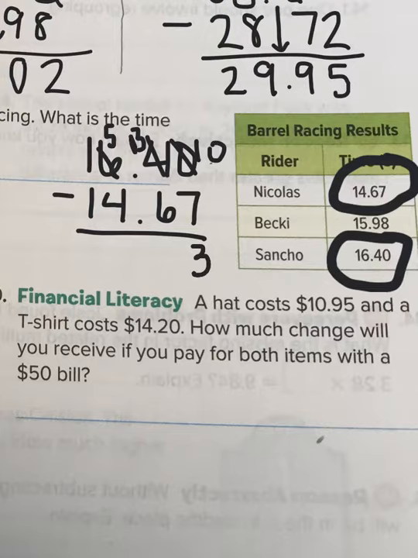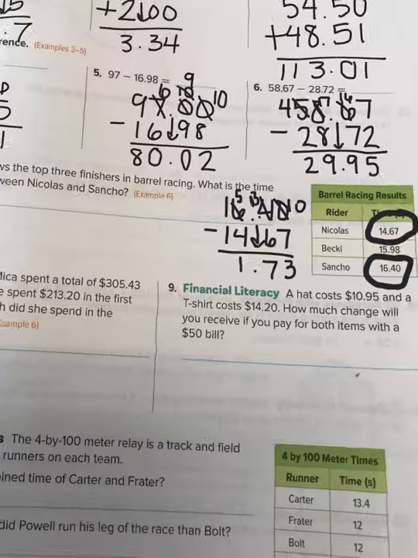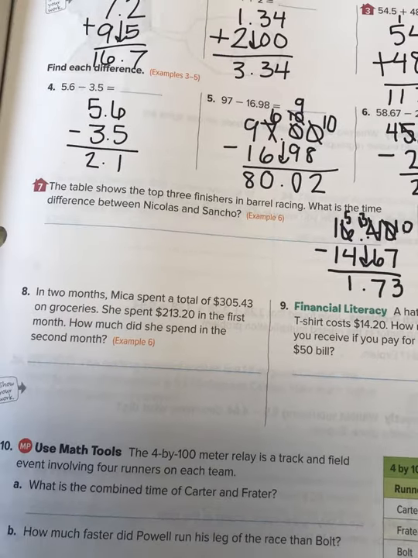So then subtracting 6 from 13, we get 7. Then 5 minus 4 is 1, and 1 minus 1 is 0. And then you can bring down your decimal place to give you 1.37. So your answer to this problem would be 1.37 seconds.